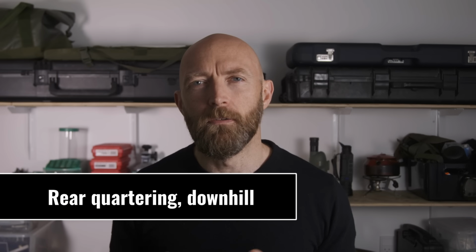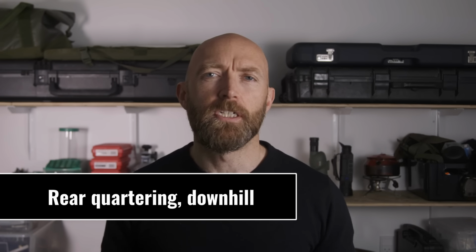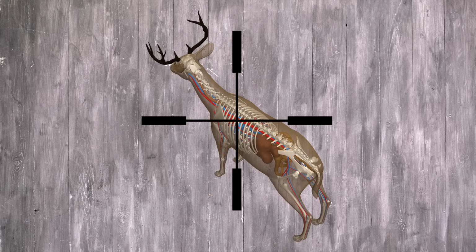Rear quartering downhill. Well, this is a typical tree stand shot. The animal is moving away from you and is less likely to spot any movement. Rule number 5 still applies. More than 45 degrees and you're in trouble. By the way, notice how your crosshairs are much closer to the spine, but if you shoot too close to it, you still penetrate both lungs. Hunting lots from tree stands? Then tattoo this flashcard on the inside of your left eyelid.